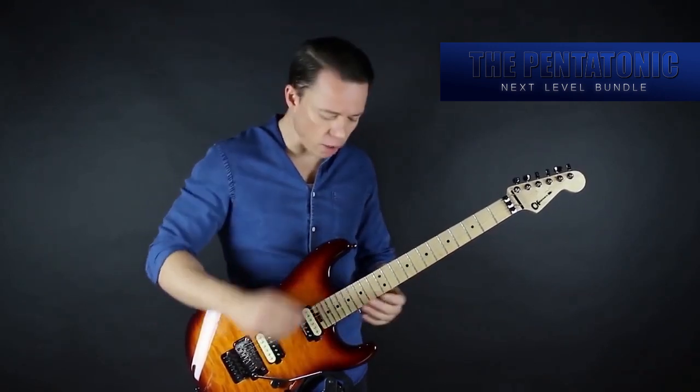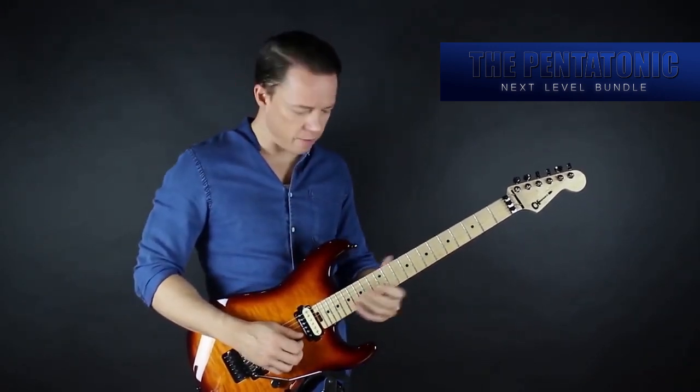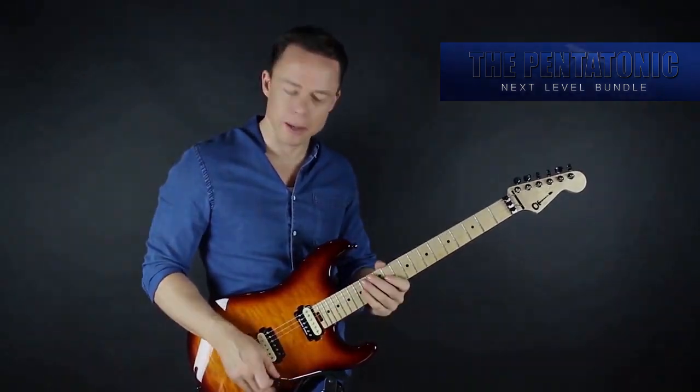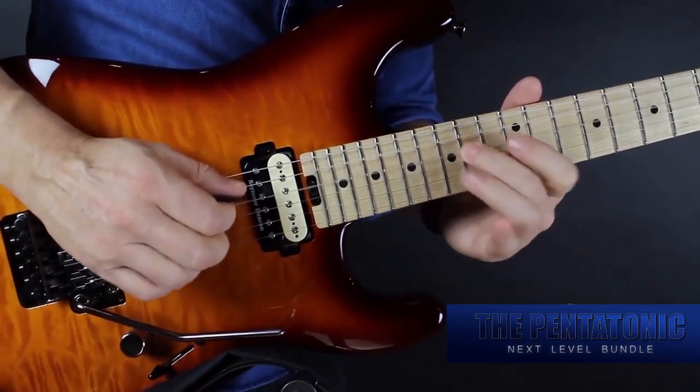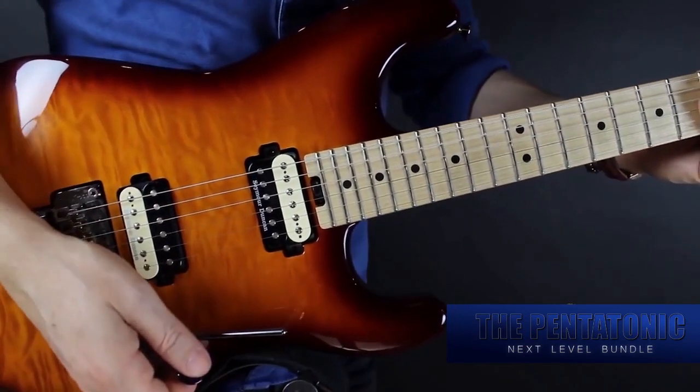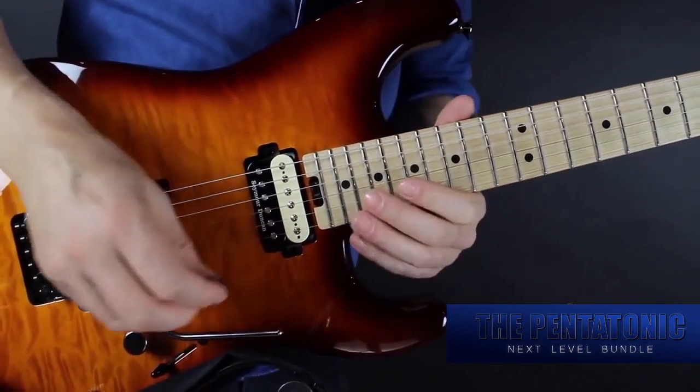But let's look into it. Let's go close up and I'll show you the different concepts I've got going here. So let's have a look at it. The first rule is a really cool one.